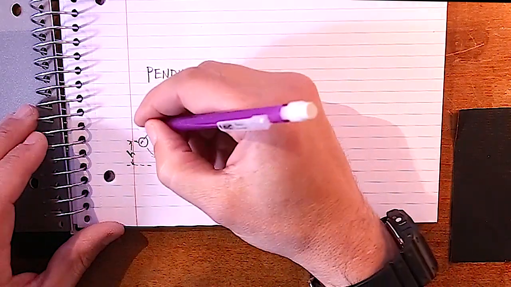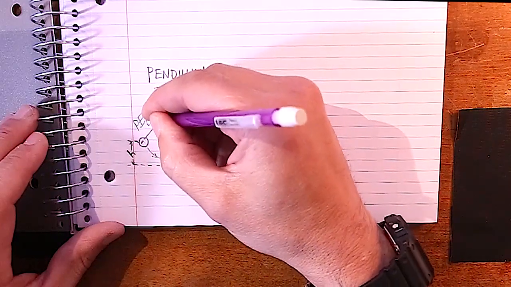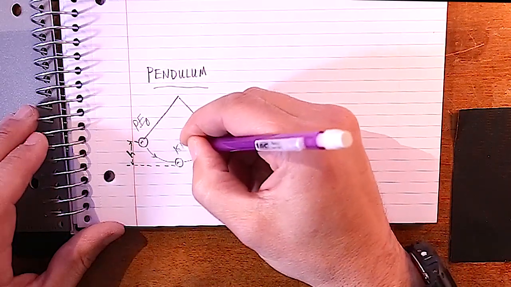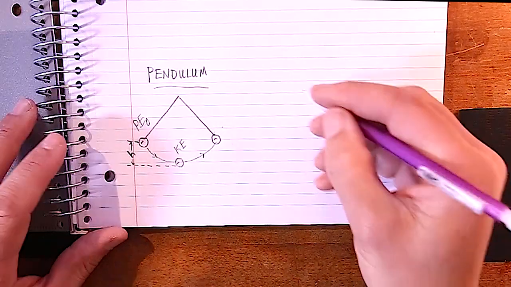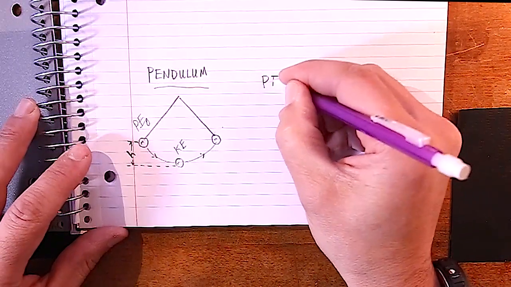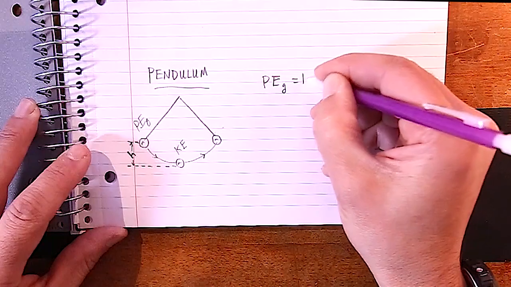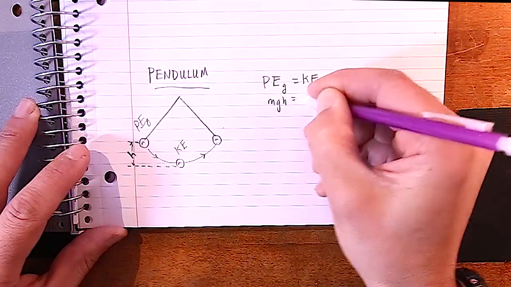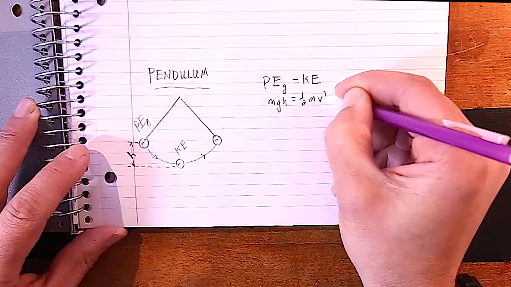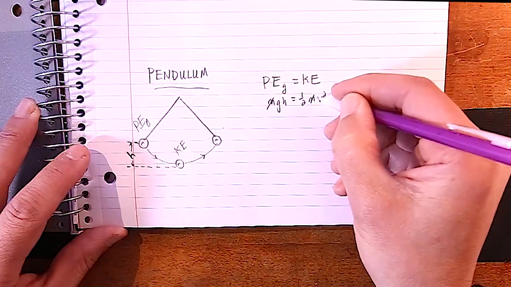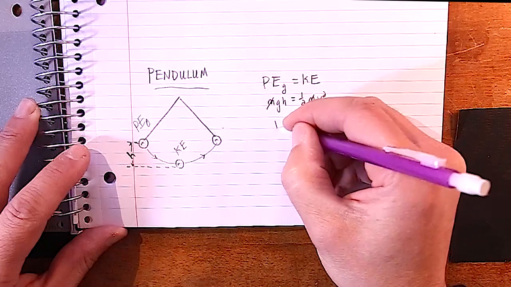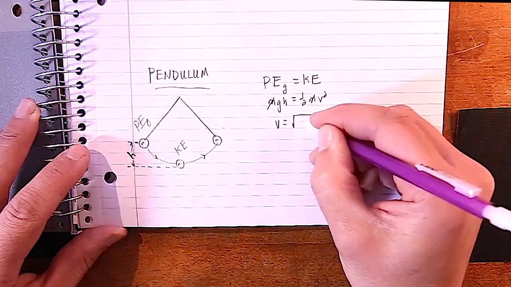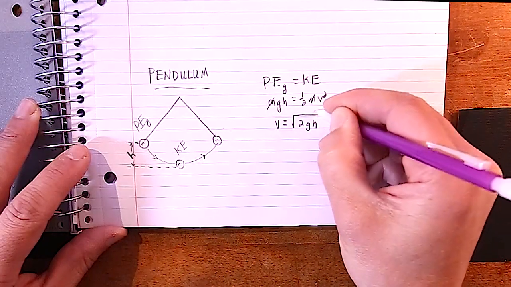So it starts out with all PEG here, and it ends with all KE down here. So this is basically what we've done multiple times before. PEG becomes KE. We have mgh equals 1/2 mv squared. M's on both sides. Bring the 2 over and take the square root of both sides, and that becomes the square root of 2gh.